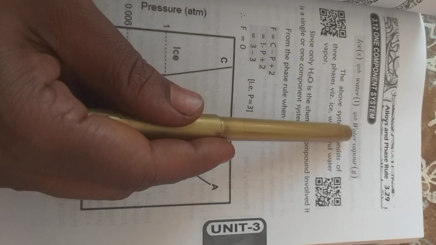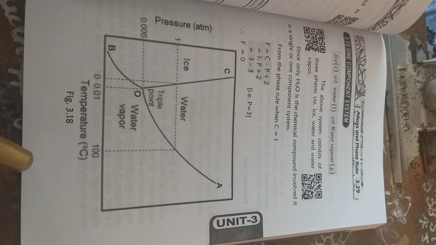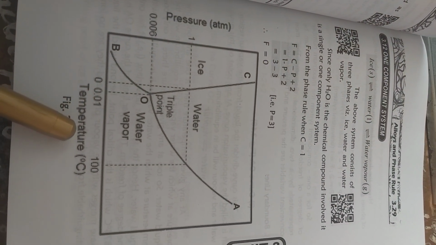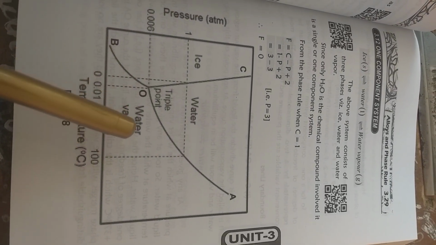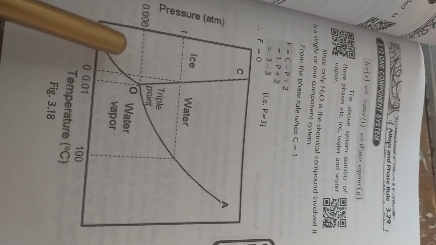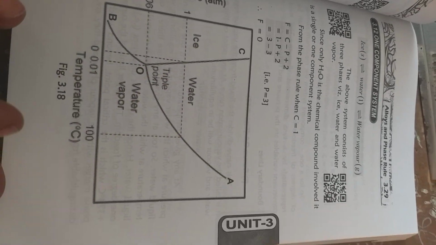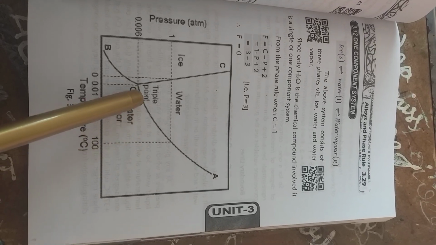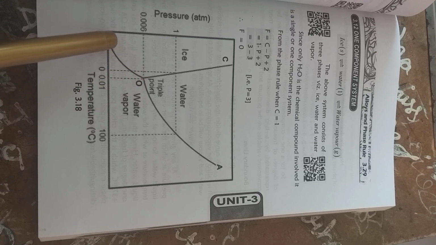To understand this equilibrium, we study a phase diagram, which is graphical data drawn between two factors: temperature on the x-axis and pressure on the y-axis. The phase diagram gives the following information. It consists of certain curves, a triple point, and a few areas. Specifically, the curves seen in the phase diagram are curve OA, curve OC, and curve OB.